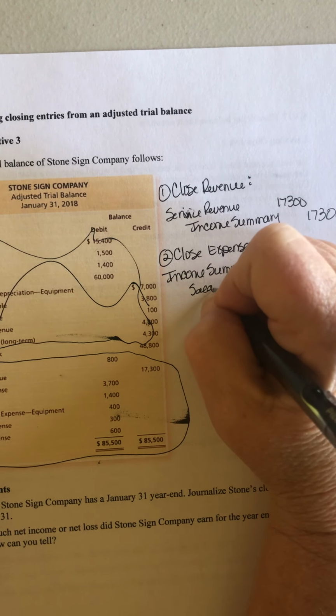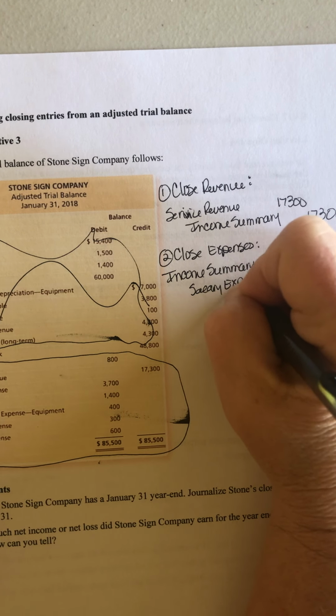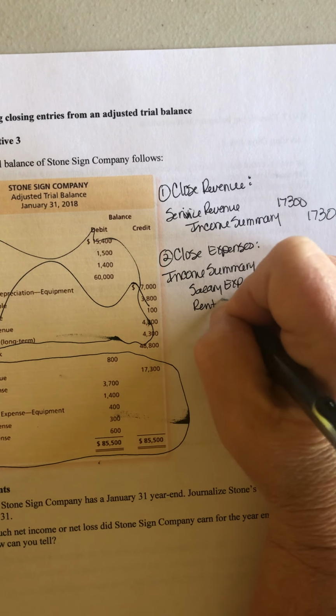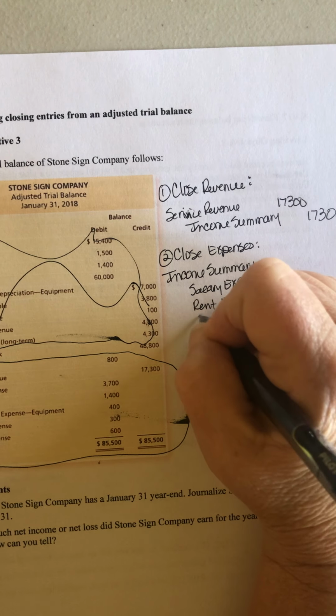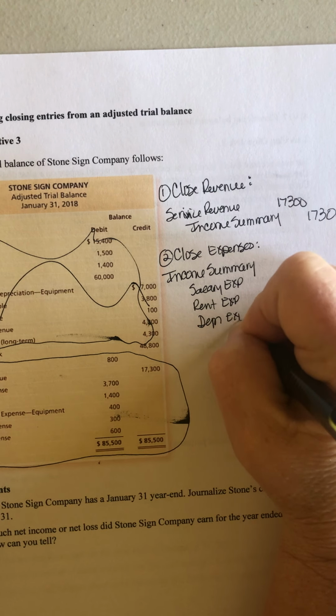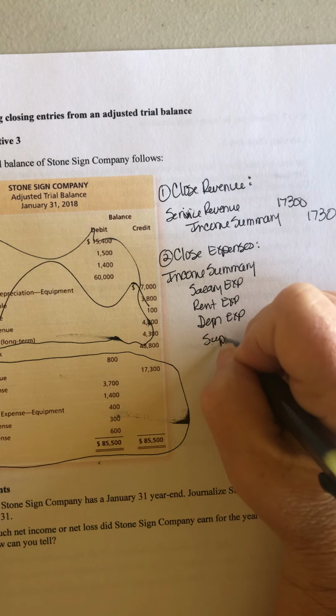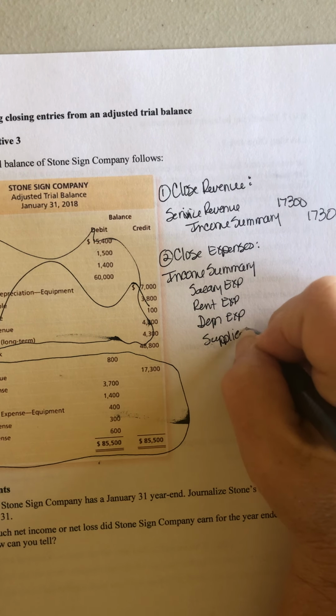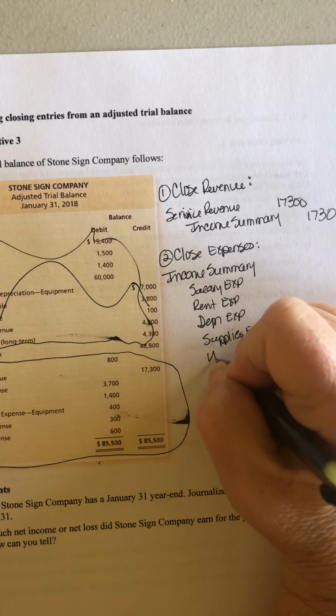So I'm going to have salary expense, rent, depreciation, supplies, and utilities.